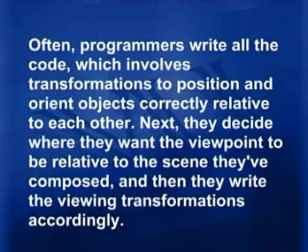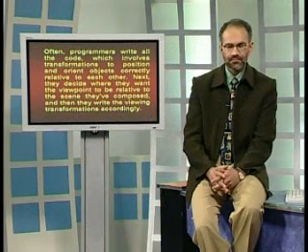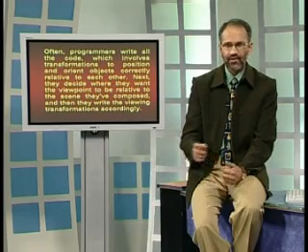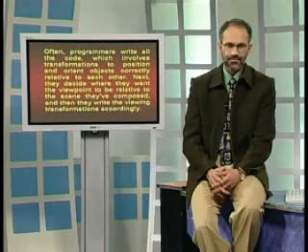Often programmers write all the code which involves transformations to position and orient objects correctly relative to each other. Next, they decide where they want the viewpoint to be relative to the scene, and then they write the viewing transformations accordingly. So the actual order of thinking also matches this: you think about what objects you want in the scene, what size, what dimensions, what orientation you want to have, and then how you want to view them, and then you perform the transformations accordingly. Having done with this story making, the steps that are going to take place, then you actually take those steps.